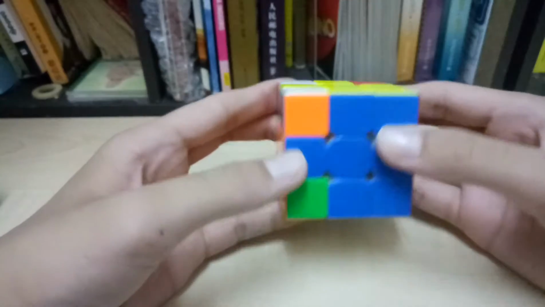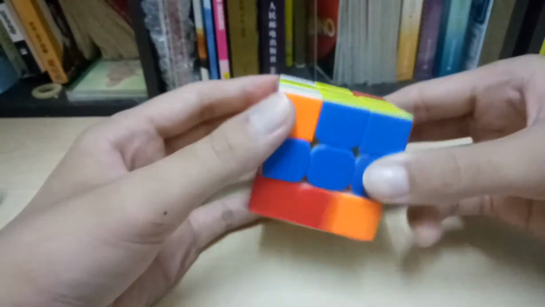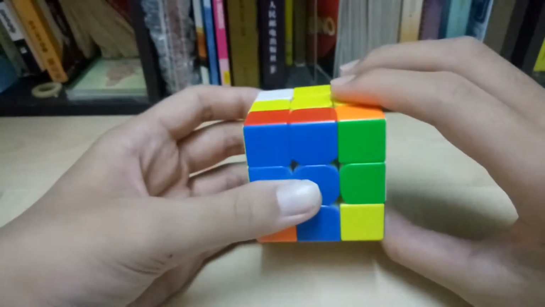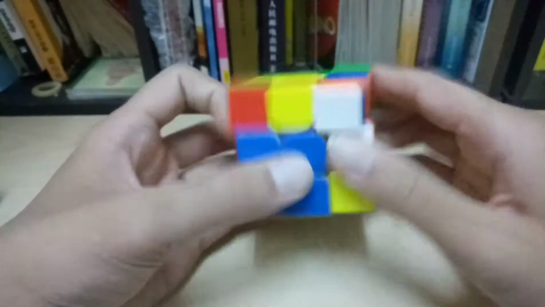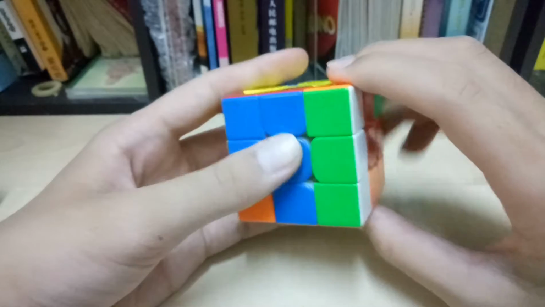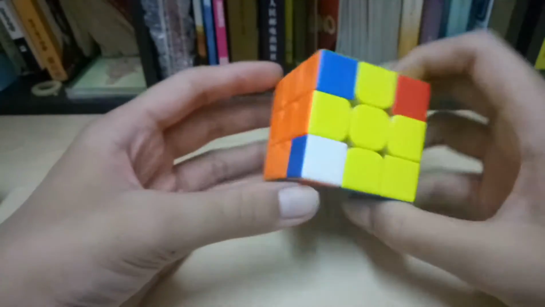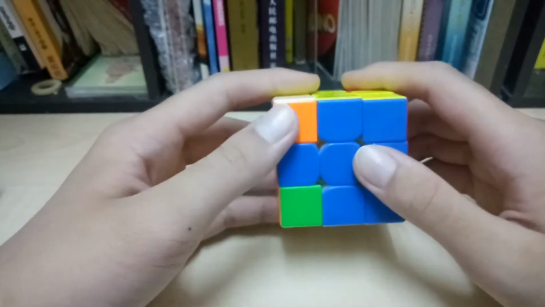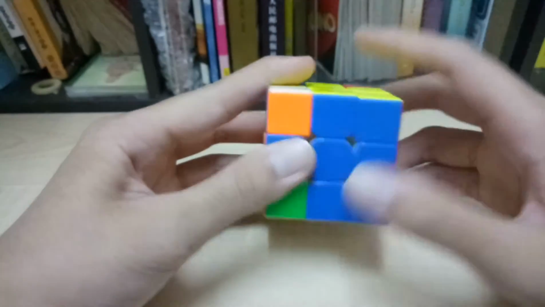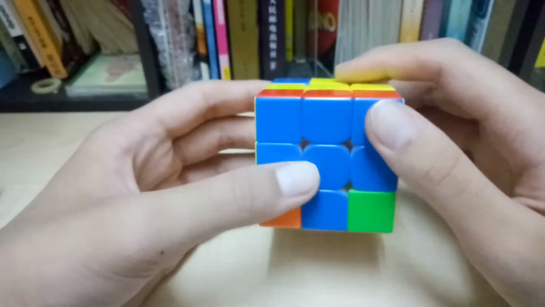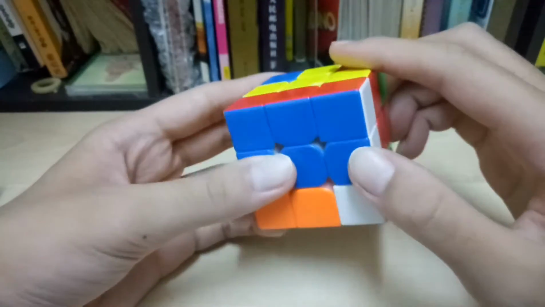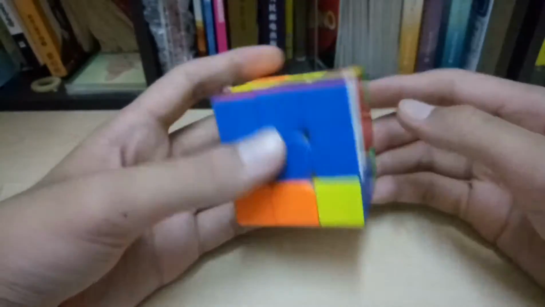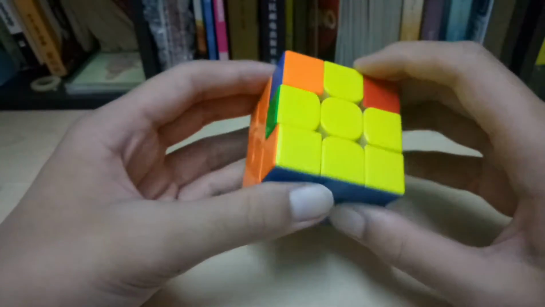Next, this goes to here. It's D face, so we move it over to this spot, and then F prime to move it to here. Swap, and then undo the setup moves. This goes to here. For this, we move this to here, and then this to here. Swap, and then undo setup moves.